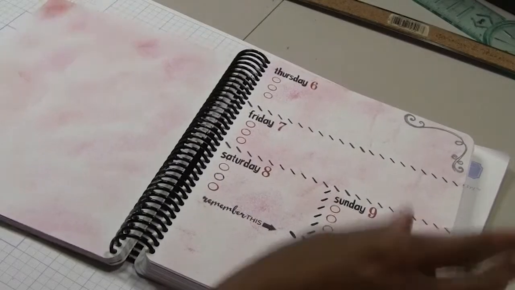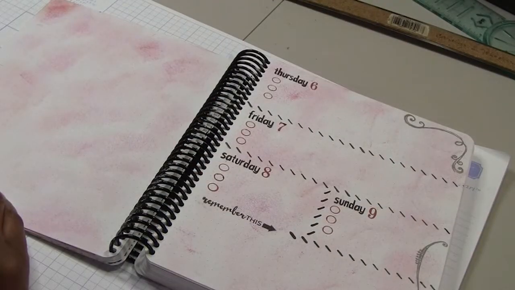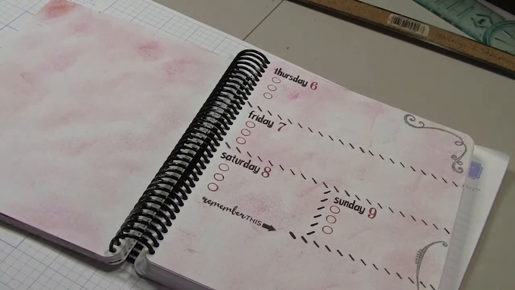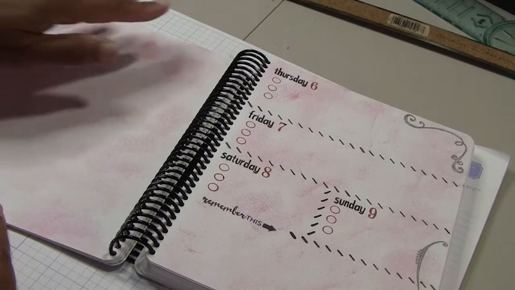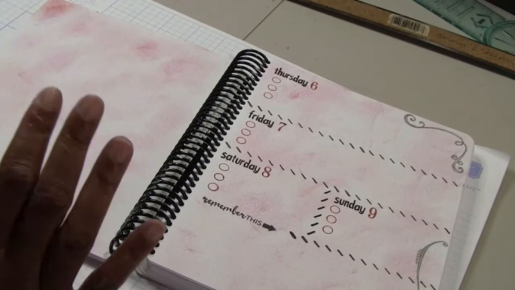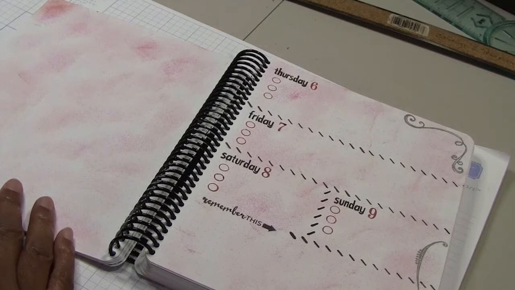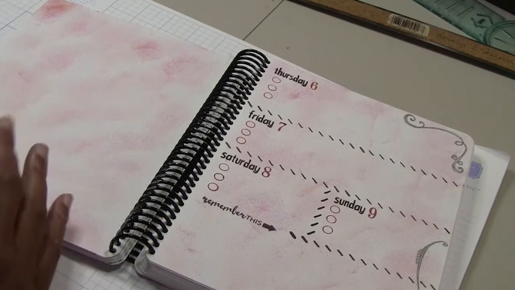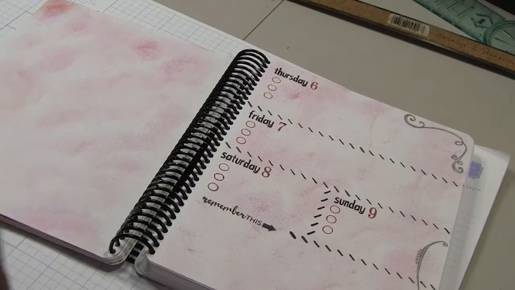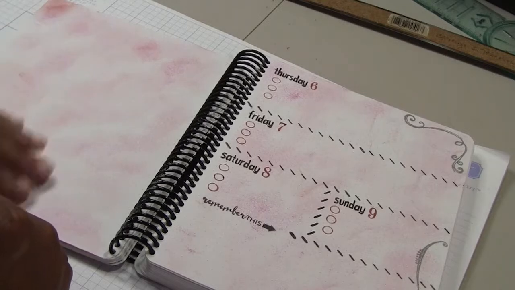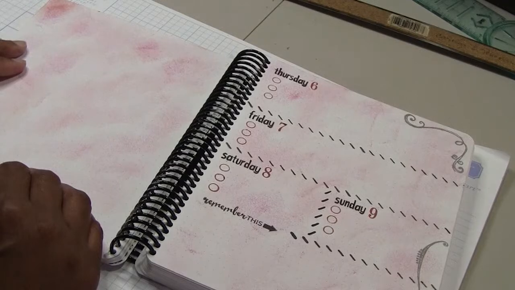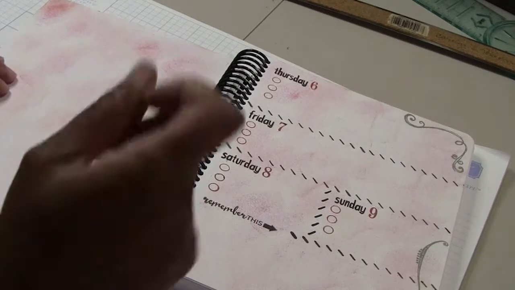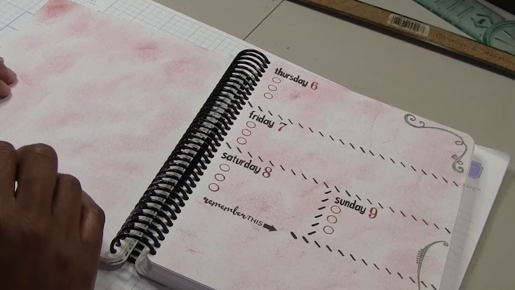Now I'm going to show you a fancier version of the week that you can do. What I've done is I've used a sponging technique to decorate the page, because I wanted it to be not plain white, and because this is a February spread, I wanted to use some pinks and reds to celebrate Valentine's Day. I will give you a link to a video on how to do this sponging technique with stamp ink and a sponge. I'll put that in the description below.